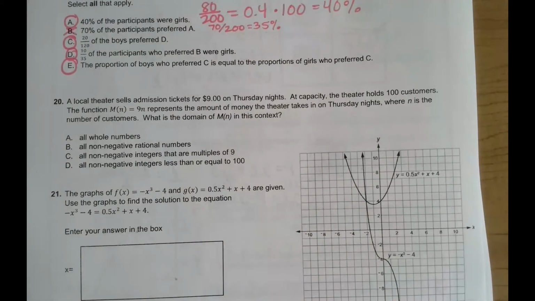20. A local theater sells admission tickets for $9 on Thursday nights. At capacity, the theater holds 100 customers. The function M of N equals 9N represents the amount of money the theater takes in on Thursday nights, where N is the number of customers. What is the domain of M of N in this context?